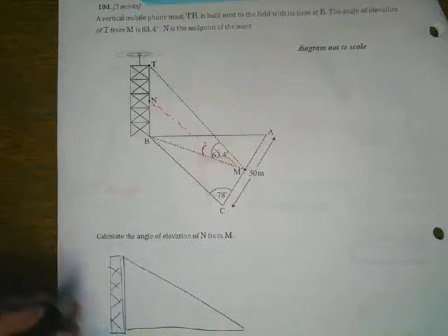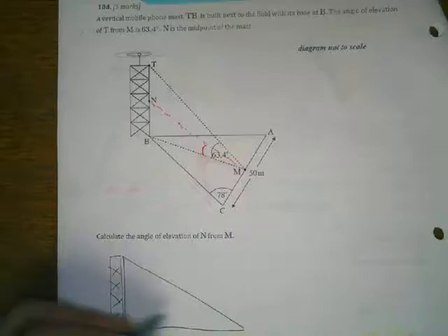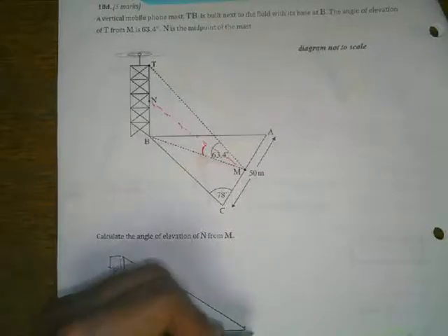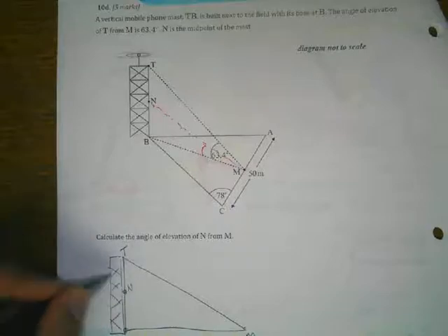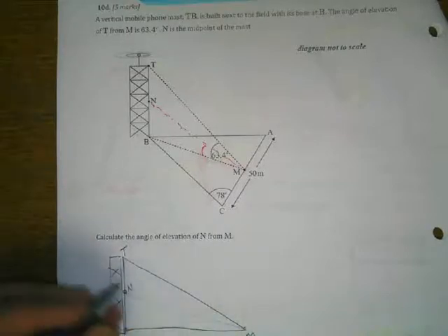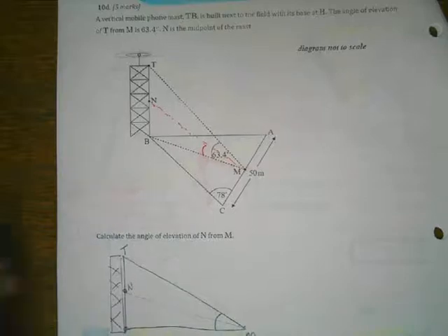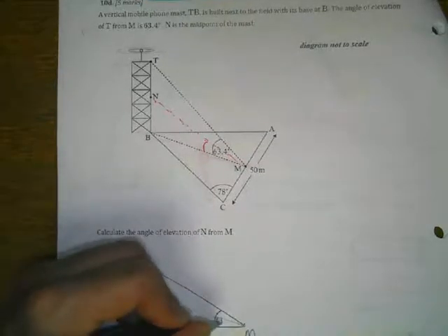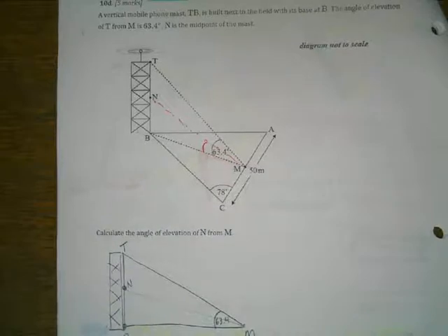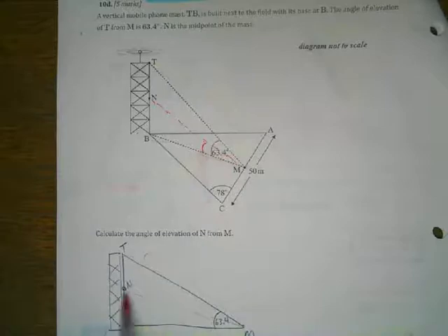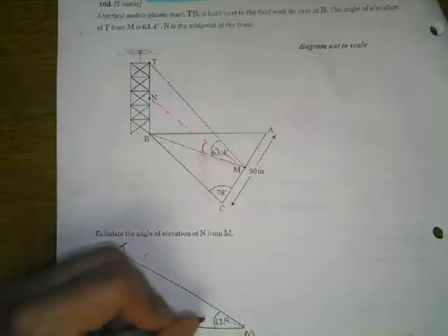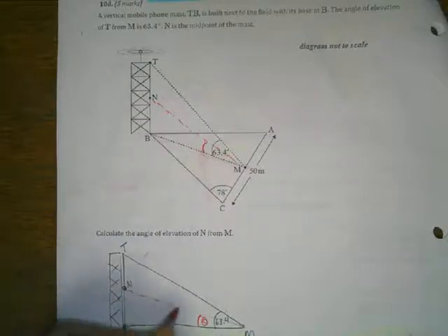This is M, this is B, this is T, this is N, and we know the whole angle here is 63.4, and we're trying to figure out the angle of elevation between N from M. So this angle right there.